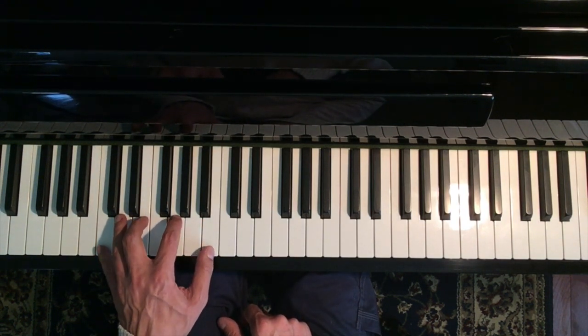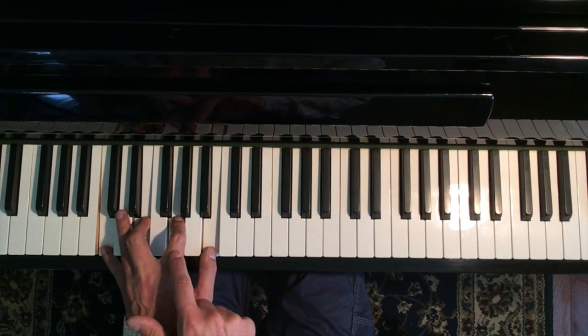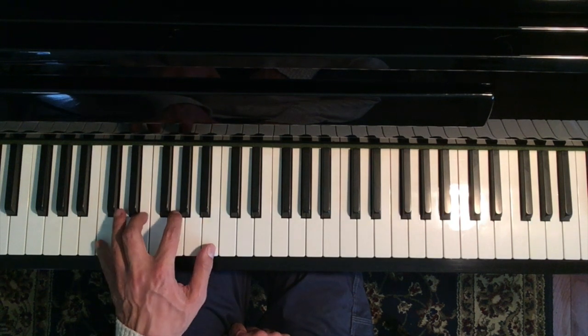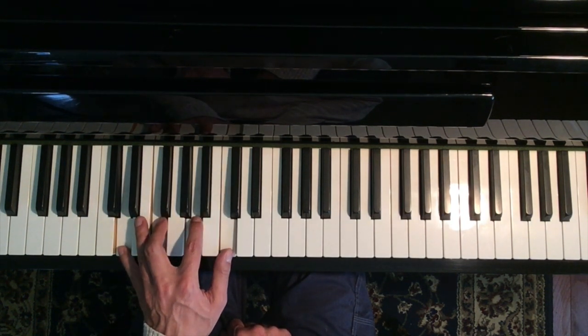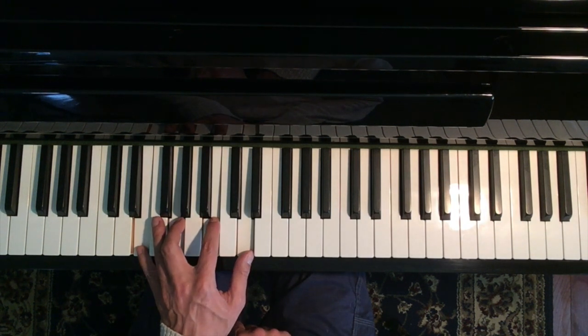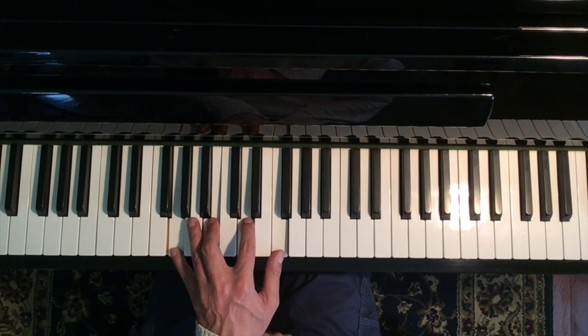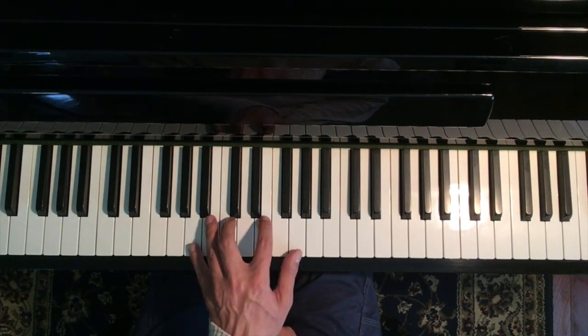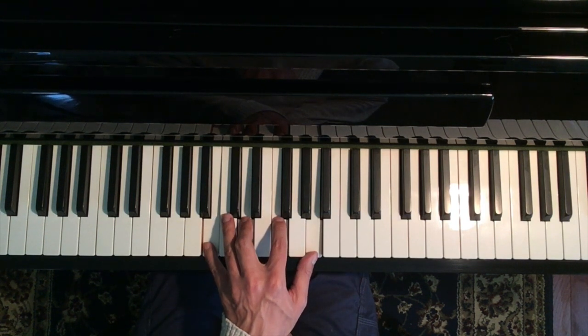Here's a C major 7. I'm using my 5 finger, my 3 finger, my 2 finger, and my 1 finger in my left hand. C major 7, D minor 7, E minor 7, F major 7, G dominant 7, A minor 7, and a B half diminished 7.